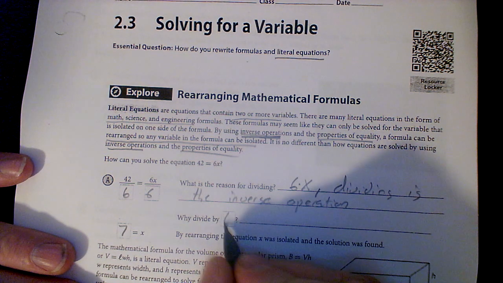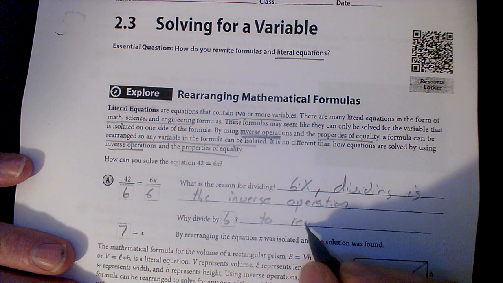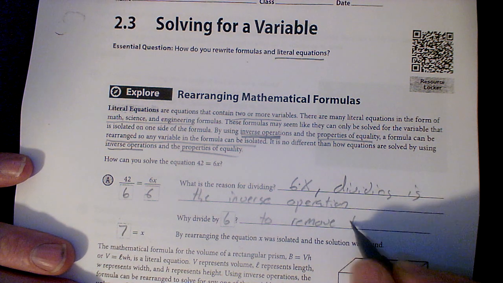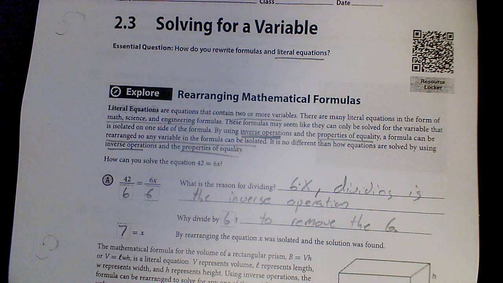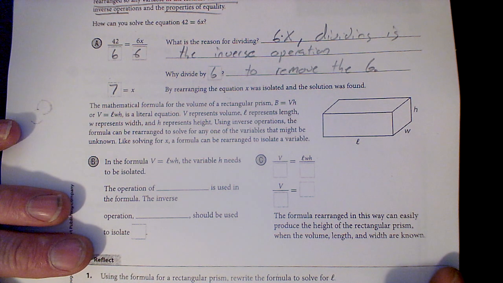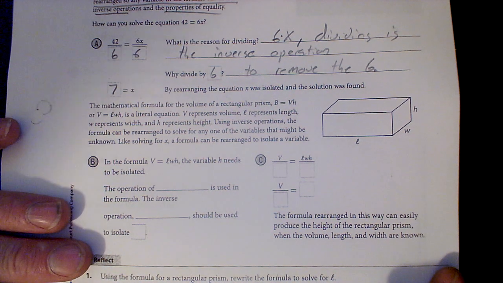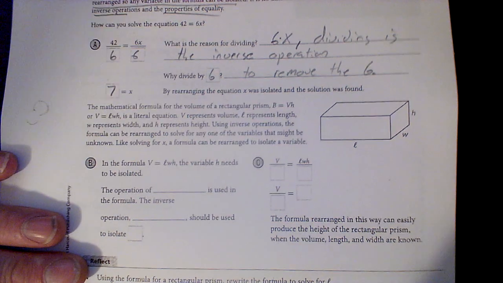Why do we divide by 6? Well, to remove the 6, right? If I was dividing by something else, it would remove another number. That said, those are the essential questions here. How do we move something? We do the inverse operation. How do we move it? We divide by it. If I want to move 6, I divide by 6, right?